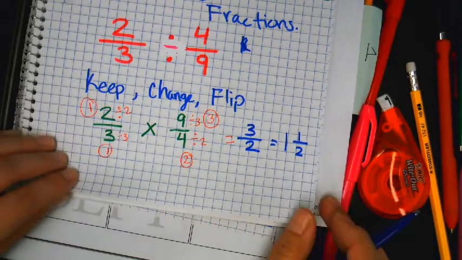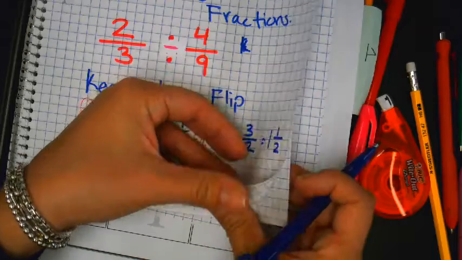All right. So let's do one more. By one more, I mean 10.